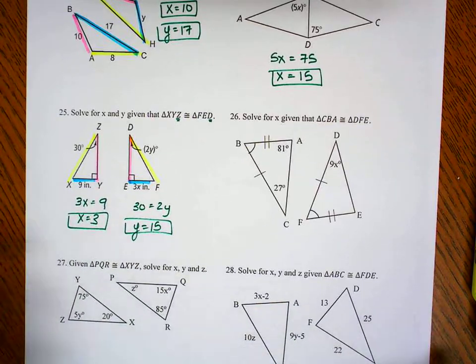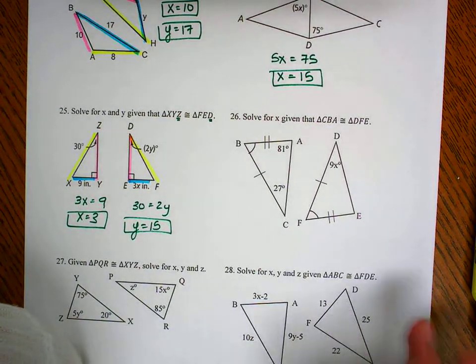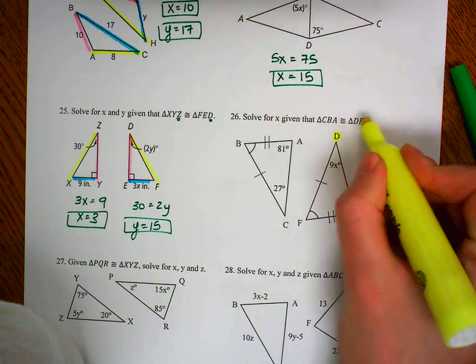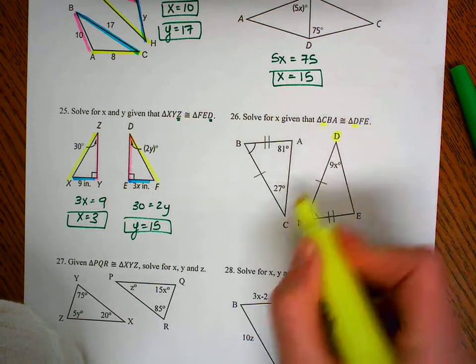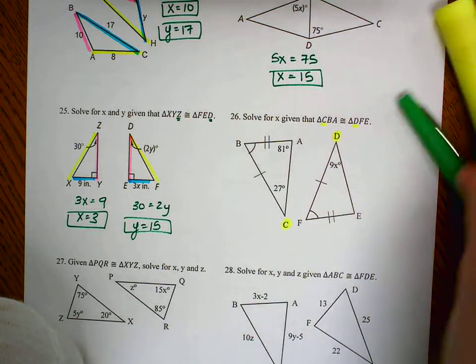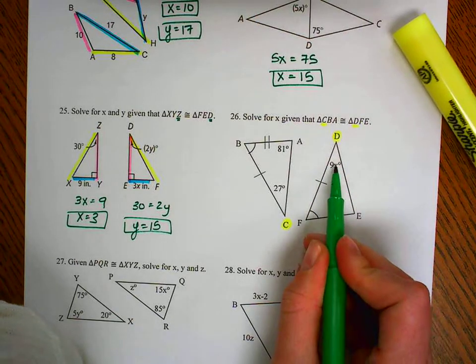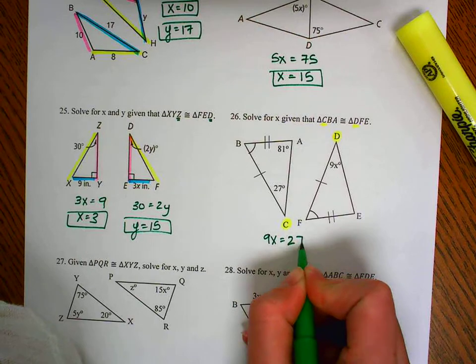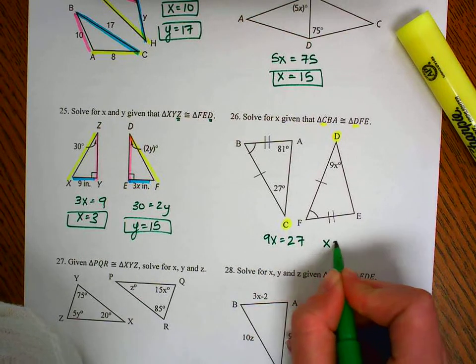Okay, let's look at number 26. It says solve for x. Well, x is in angle D, and D, the first letter, is going to go with C, the first letter, so it's going to match up with this angle here. So I need to set 9x equal to 27. If I divide both sides by 9, I'm going to get x equals 3.